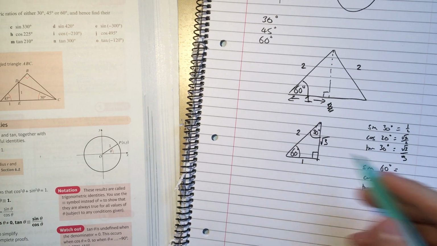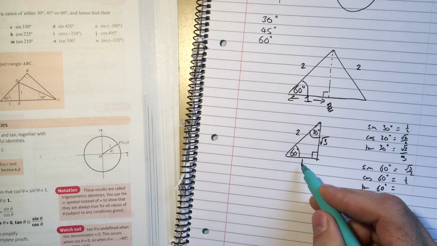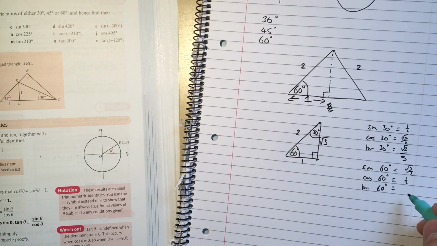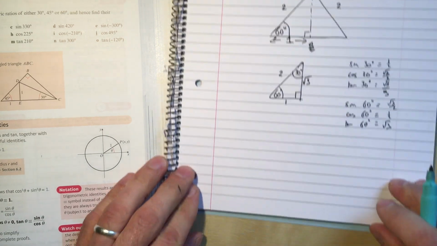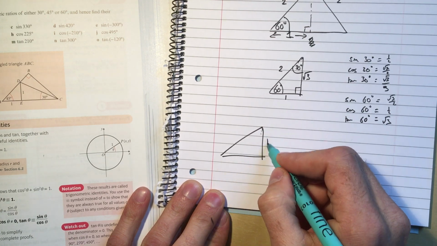Sine of 60 is √3 over 2. Cos of 60 is 1/2. Tan of 60 is √3 over 1, so √3. So we get sine, cos and tan of 30 and 60. And then the other triangle that we want to be able to deal with is this one.